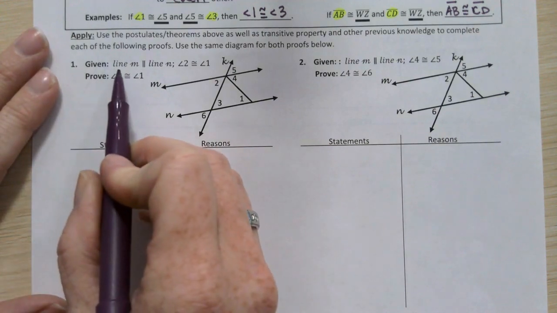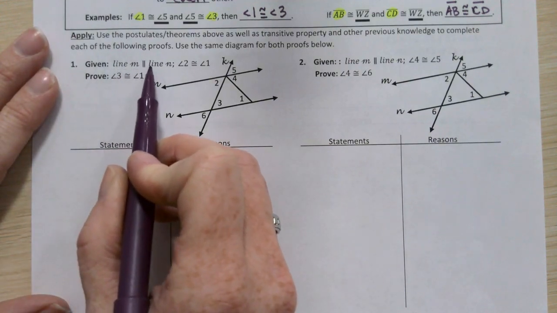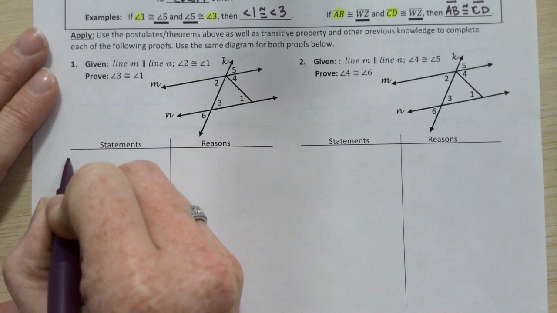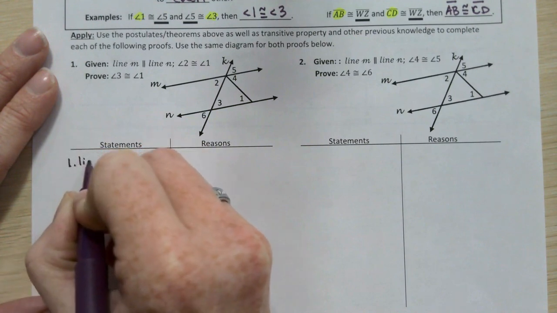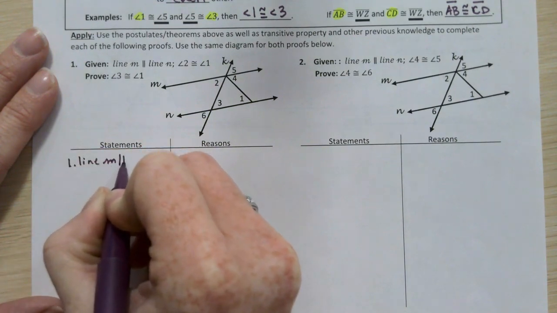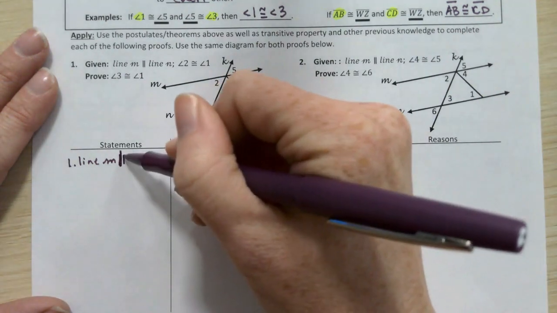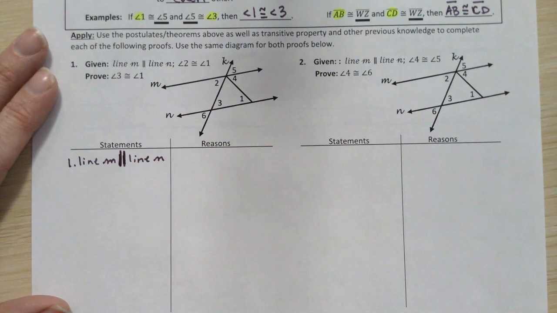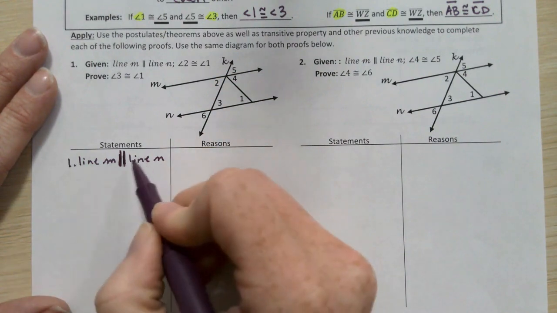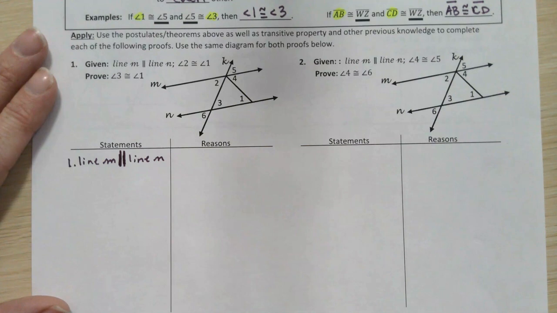So as I read through, line M is parallel to line N. We know that every given is going to end up written into our proof. So I'm just going to copy it. It looks a little bit weird sometimes, so if you make those parallel symbols a little bit taller than your L's, that helps. Or some people use like a cursive L to make it pop up a little bit better.